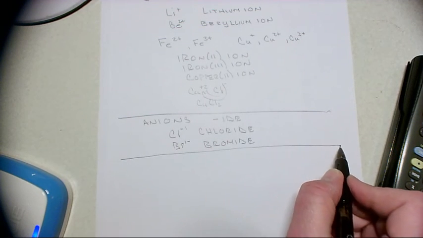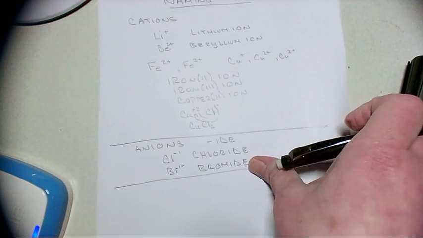Now we're going to get into some polyatomics. Actually, we'll do that in the next video. We'll stop up here.